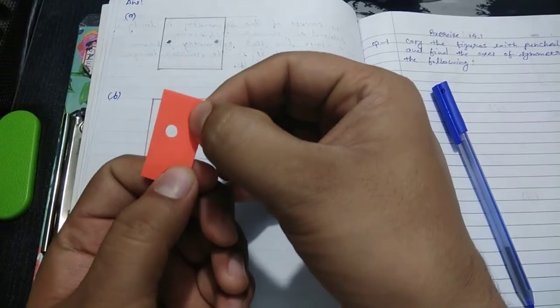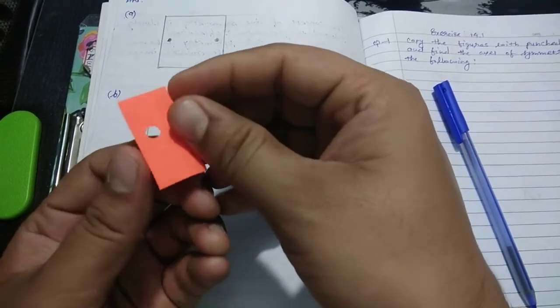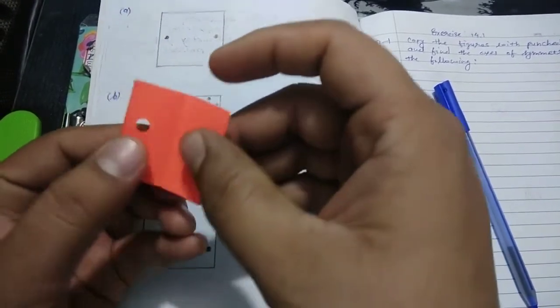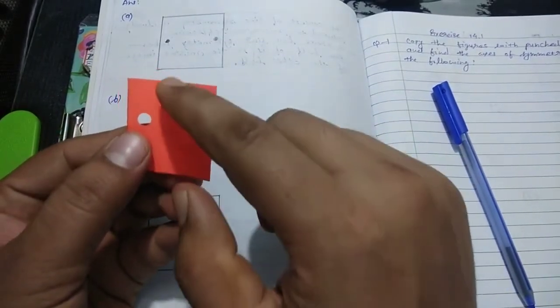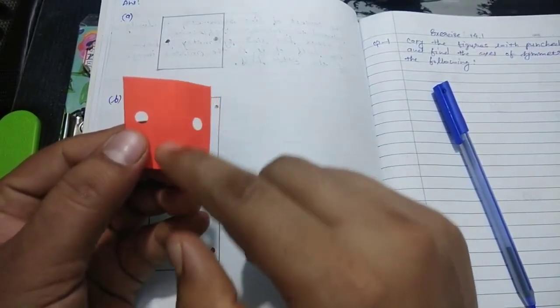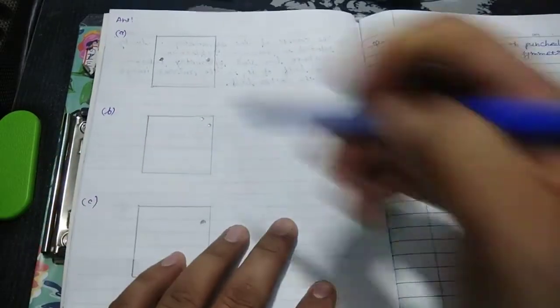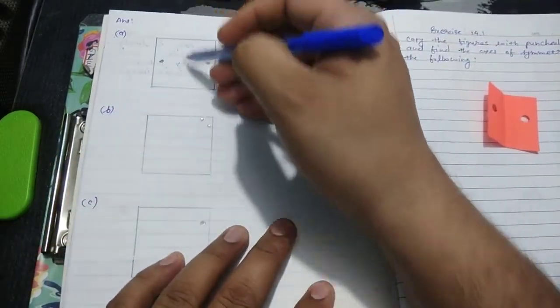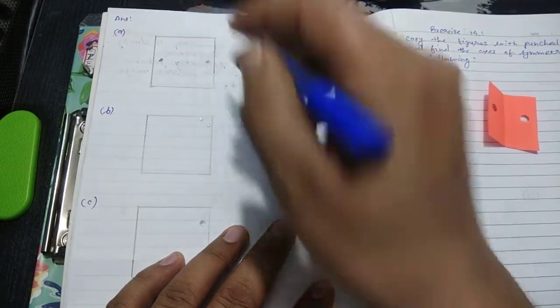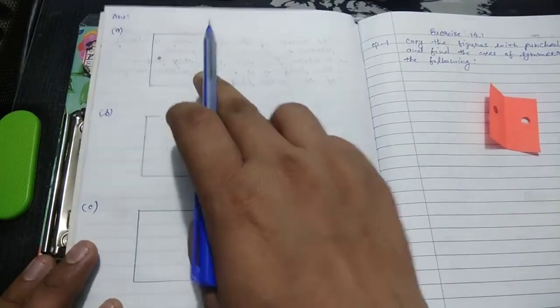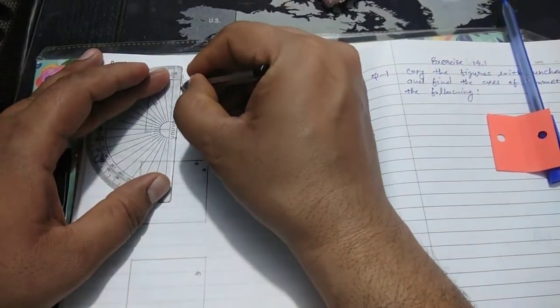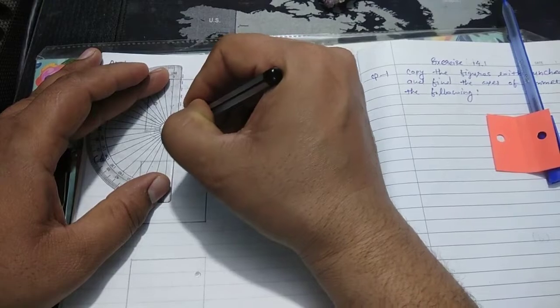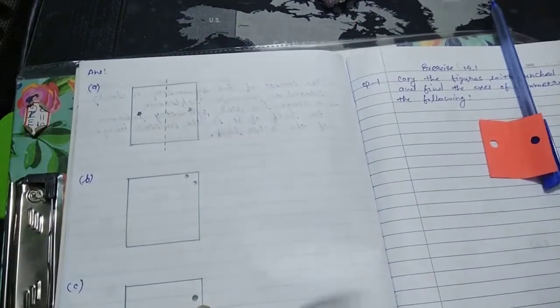When we fold this way, by folding it we get one line here, one axis, that is our line of symmetry, axis of symmetry. So here we have to draw this vertical line, that will be our line of symmetry for this figure. So here I am drawing the line of symmetry for this figure.